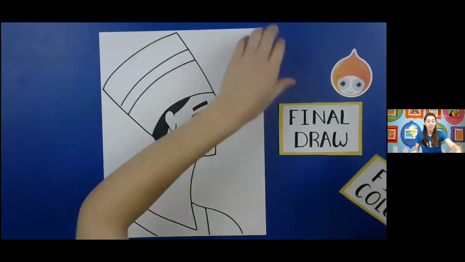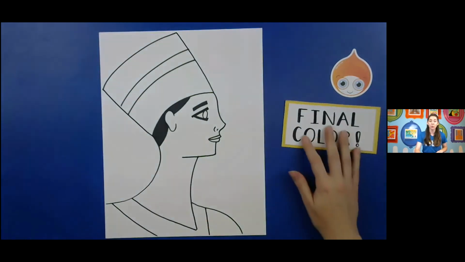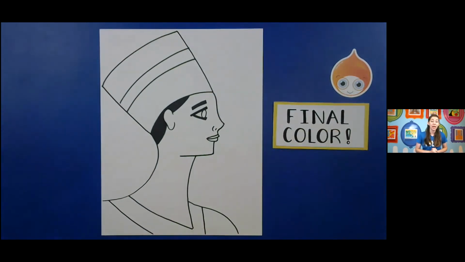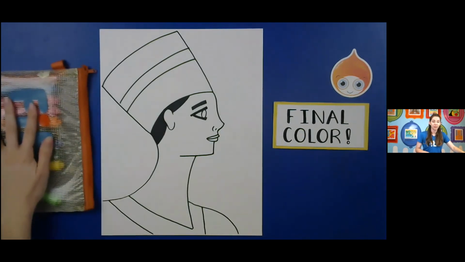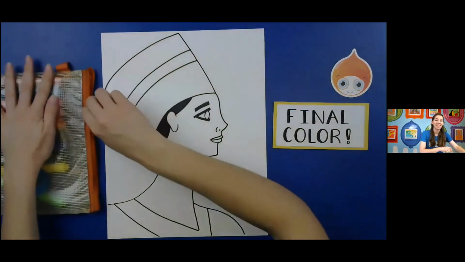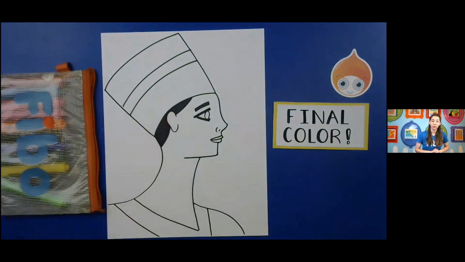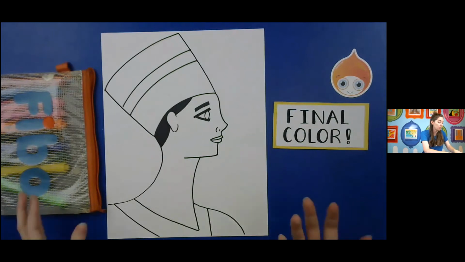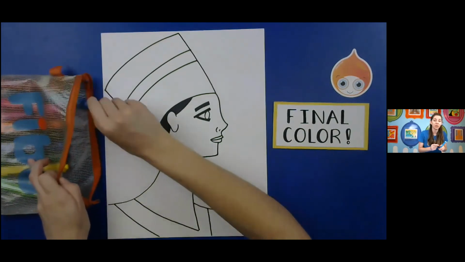So like I said at the beginning, I'm going to be using markers, oil pastels, and watercolors. But if you only have one or two of those things, that's all right. Just use what you have. All right, let's begin with our markers. We're going to start by coloring in the hat and the clothes. I want mine to look kind of similar to each other because that's what she would have worn, similar colors.